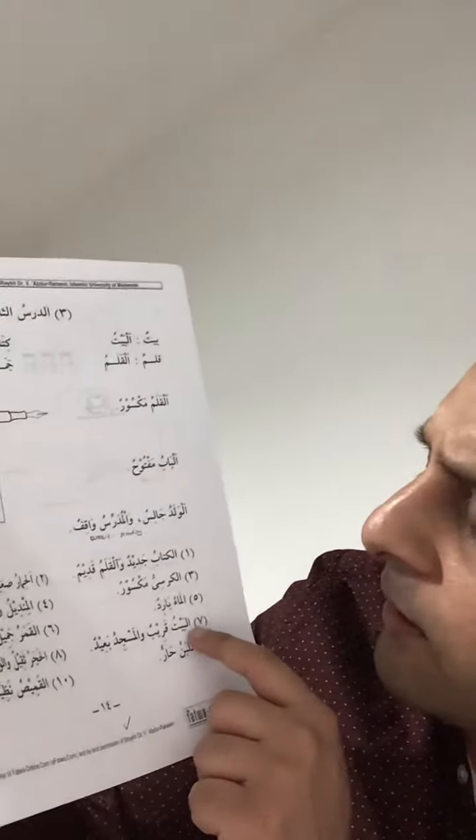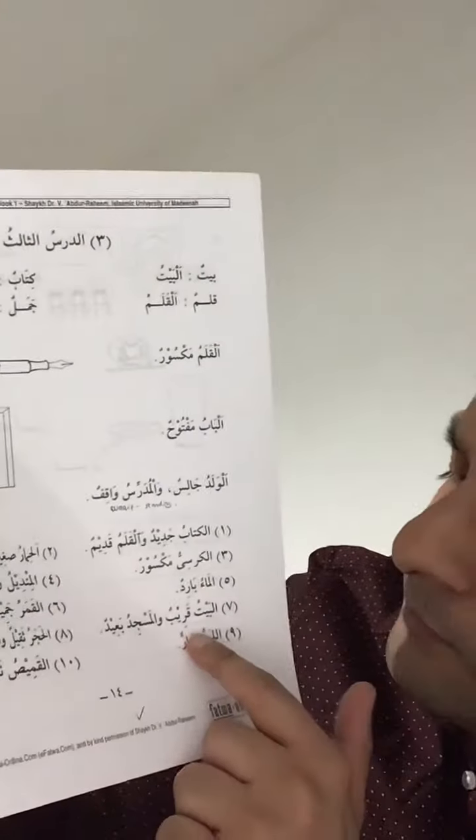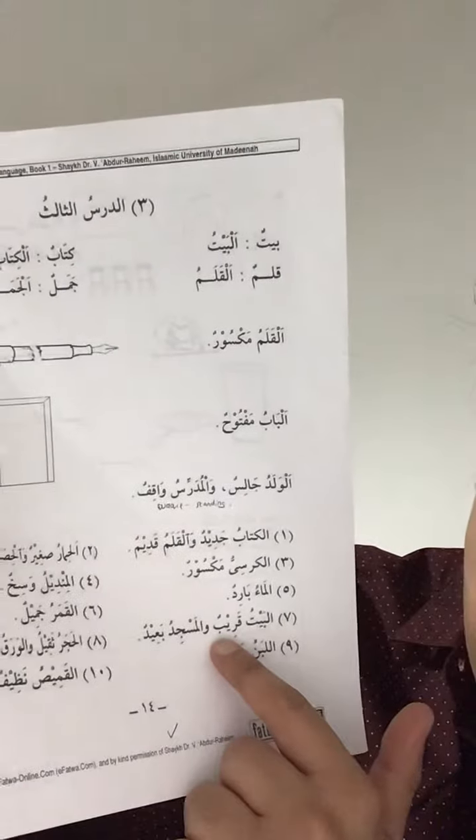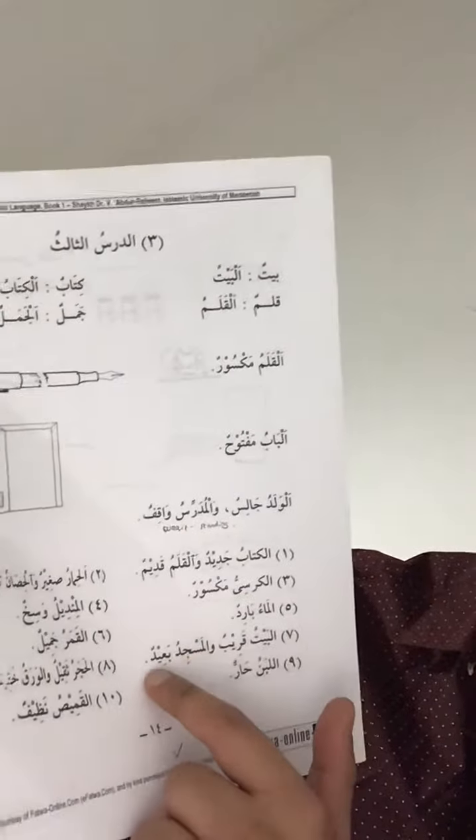Let's try one more sentence here. Al baytu qaribu wal masjidu ba'idu. Qarib, like in Hindi or Urdu, means close, ba'id means far away. Bayt means house. So it's saying the house is close and the mosque is far away.